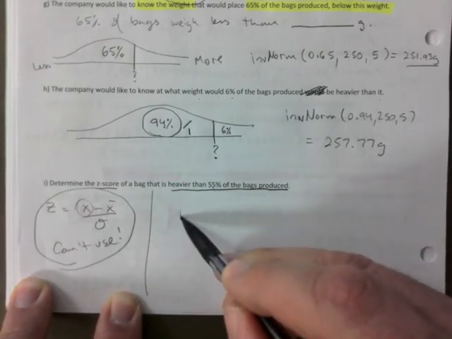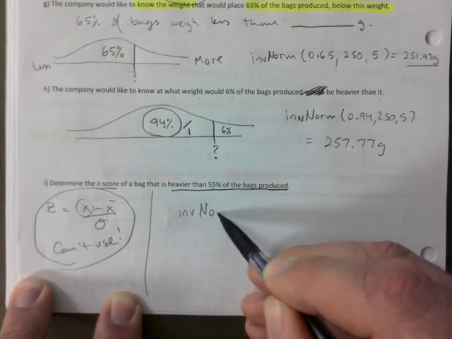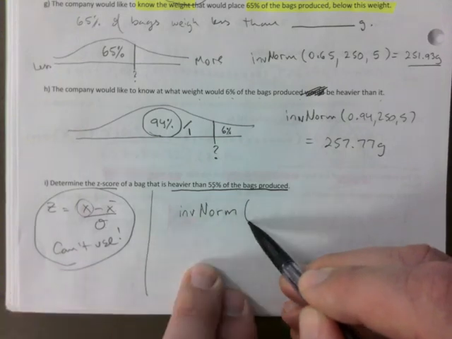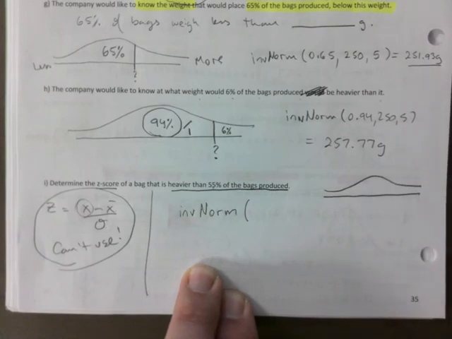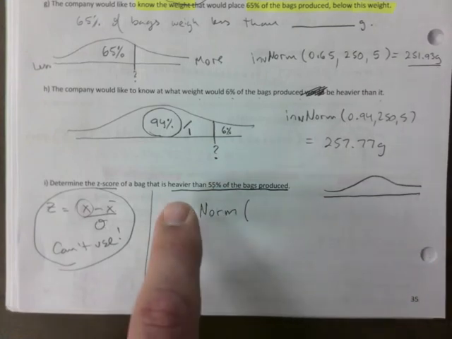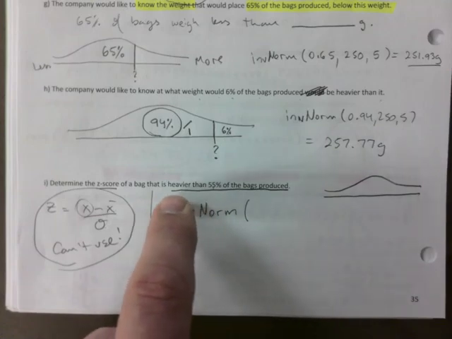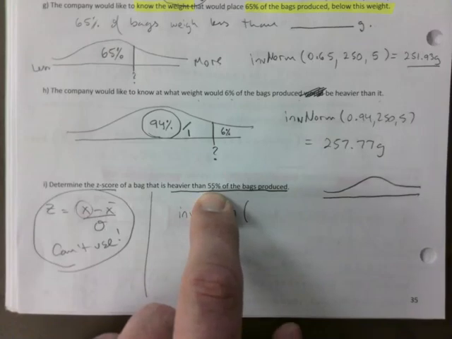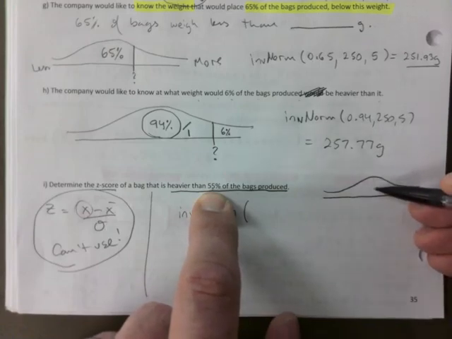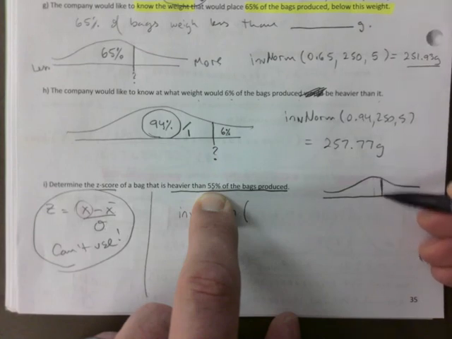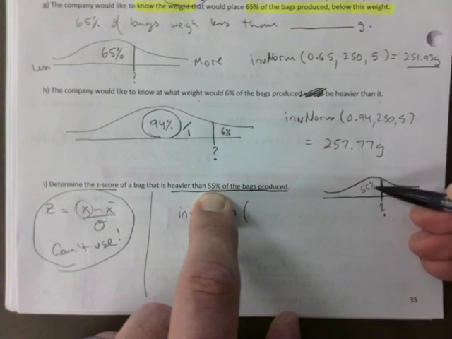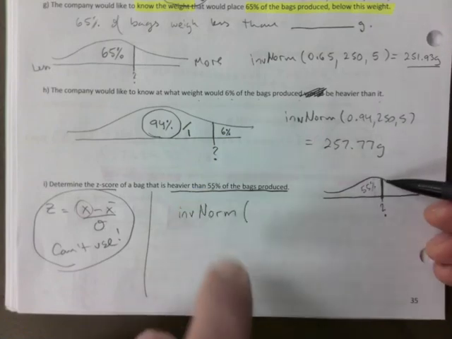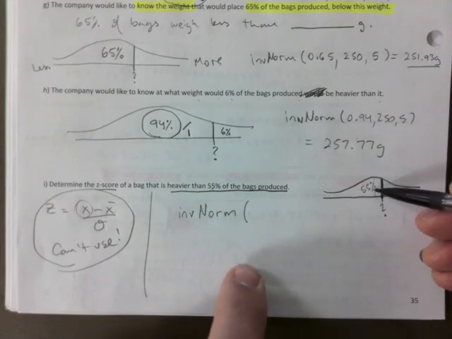Okay, so let's try it. If I give you a percentage, chances are you might want to try inverse norm. But the key here is to figure out whether the percentage is to the left or to the right of the value you're interested in. A bag that is heavier than 55% of bags: this is the middle 50, and 55 would be right about there. So it's asking for this z-score, and this z-score places you heavier than 55% of the bags. So in this case, I give you the left-hand side already.